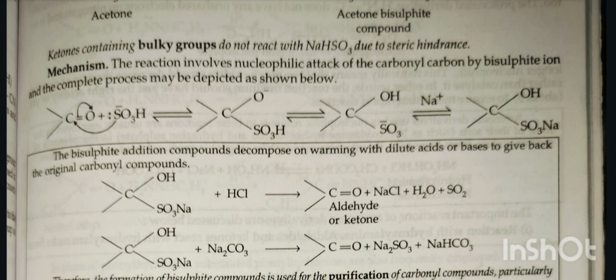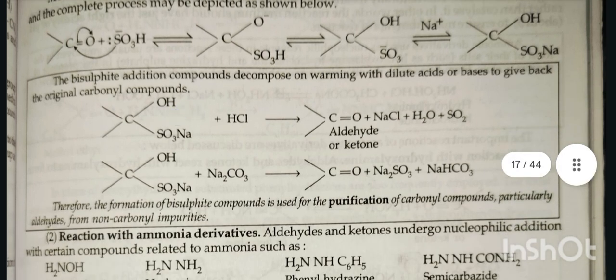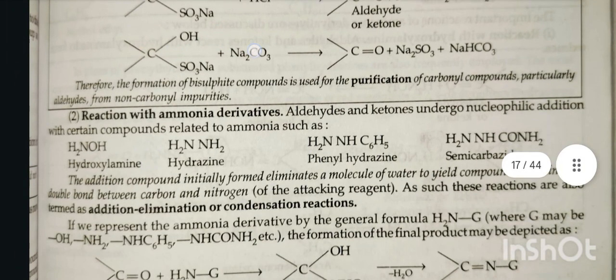The reaction involves nucleophilic attack on the carbonyl carbon by bisulfite ions, and the complete process may be depicted as shown below. The bisulfite addition compound decomposes on treating with dilute acid or base to give back the original carbonyl compound. Therefore, the formation of the bisulfite compound is used for the purification of carbonyl compounds, particularly aldehydes, from non-carbonyl impurities.